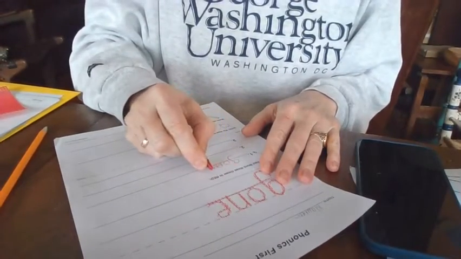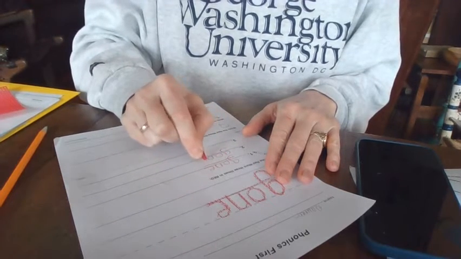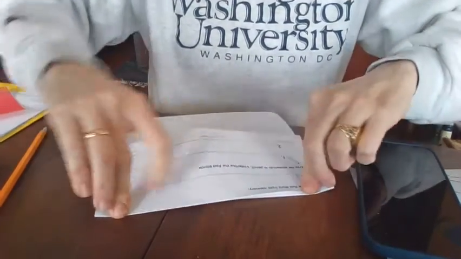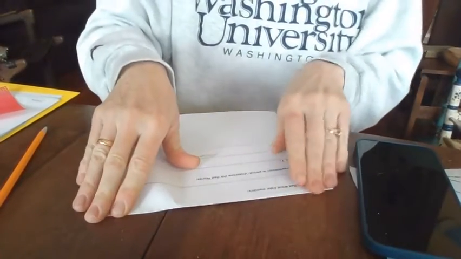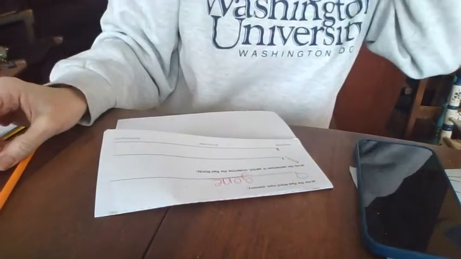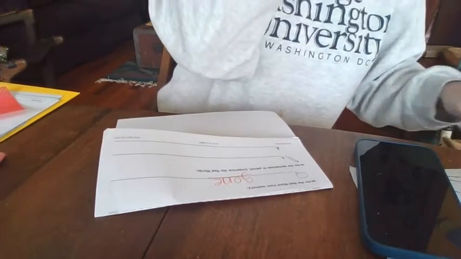All right, now on your lined paper that you have right here, we're going to write that word 3 more times using your red crayon. G-O-N-E, gone. G-O-N-E, gone. G-O-N-E, gone. All right, so let's fold this paper. Now we're not looking at what we've already written. Can you write it from memory? G-O-N-E, gone. Okay, very good.